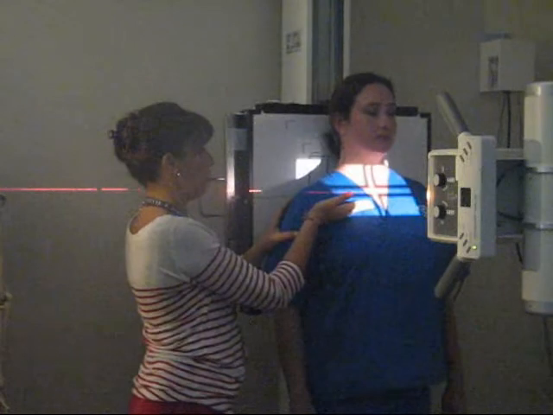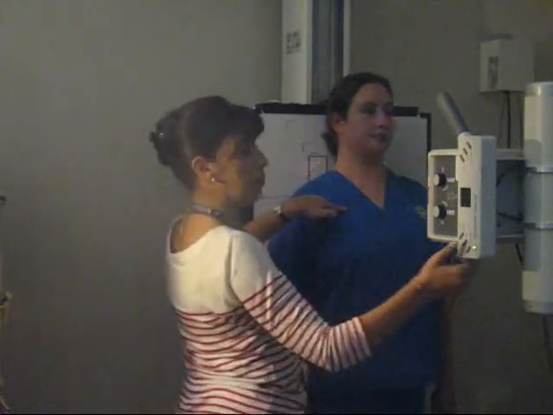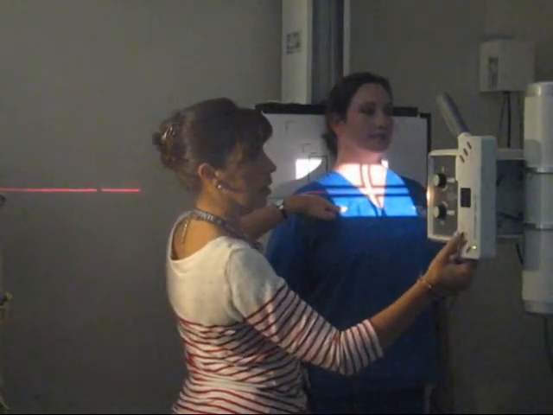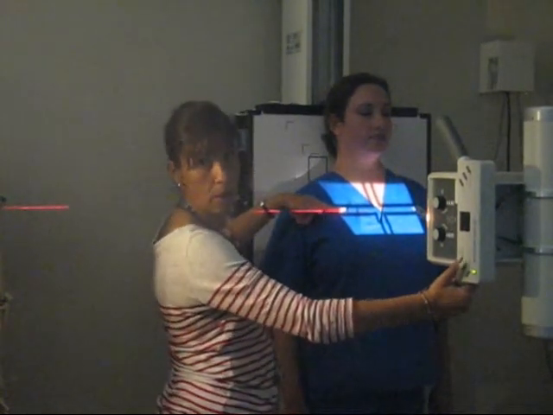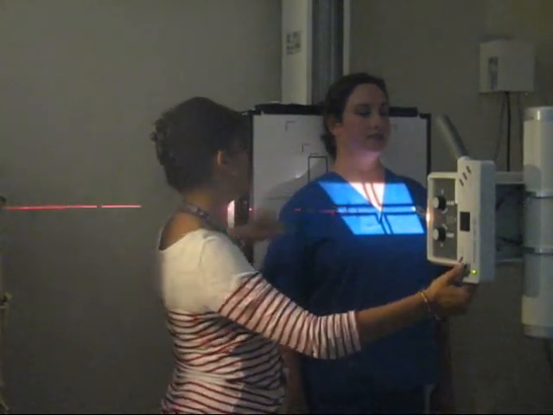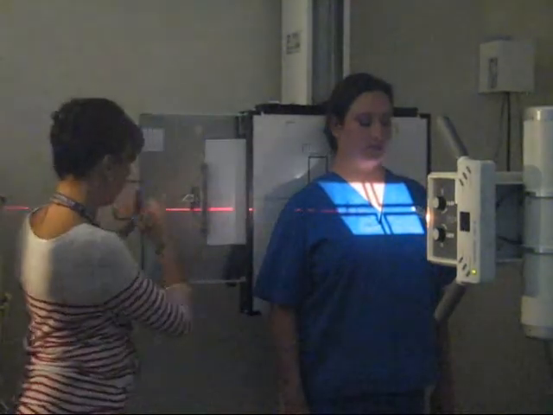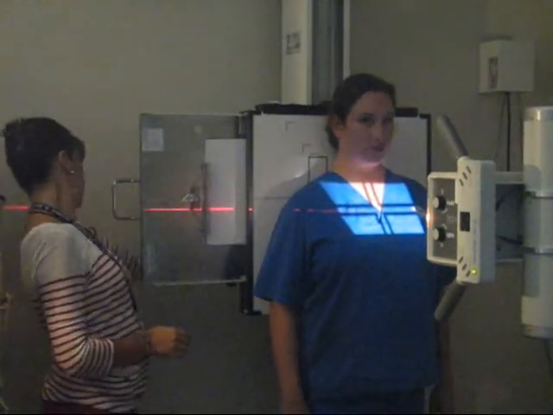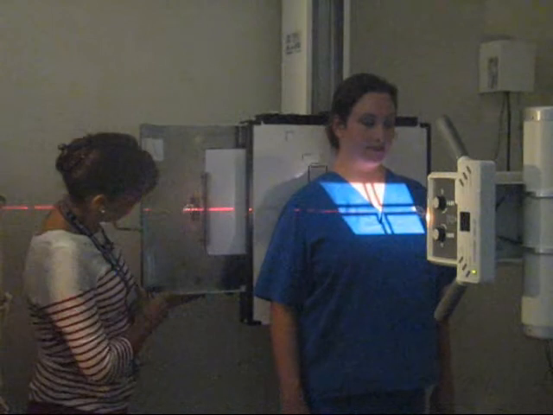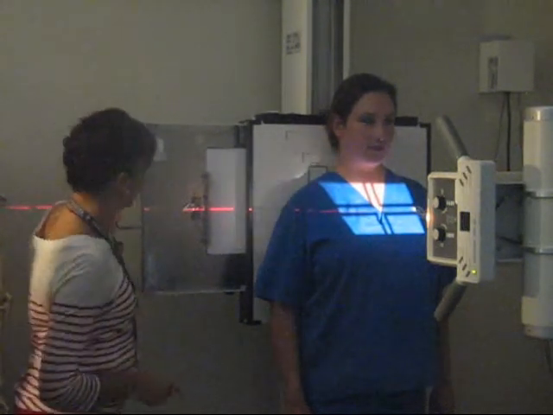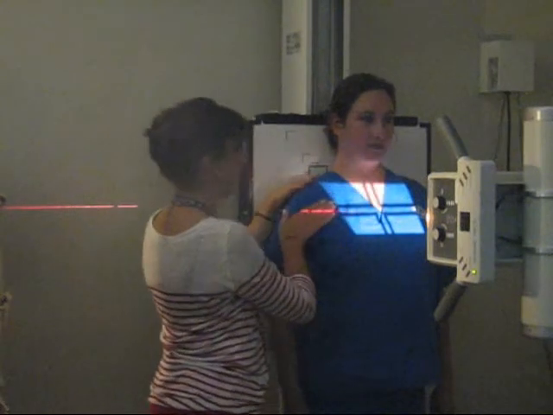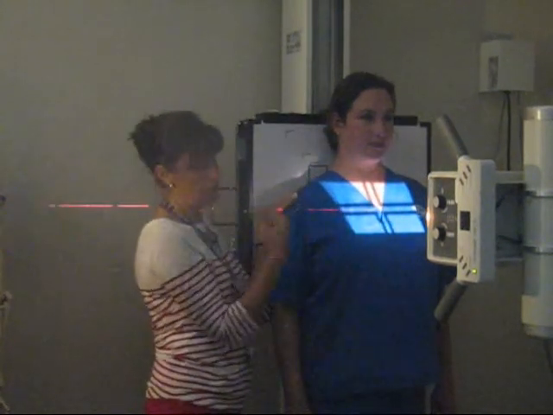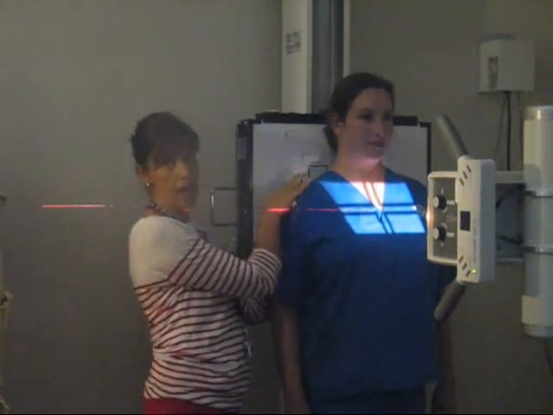Okay, bring your patient back down straight and bring your CR down to about where you figured out you have your mid scapula. Adjust your film. So you are centered, and now all you have to do is adjust your patient. And as you can tell, your scapula is not in the middle, it's closest to the side.